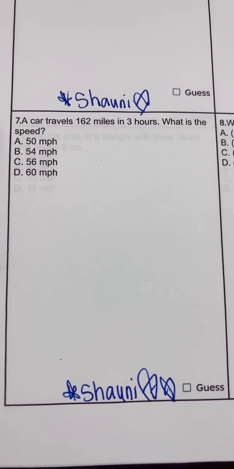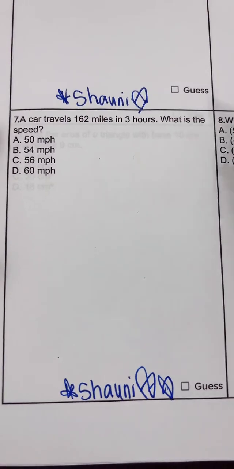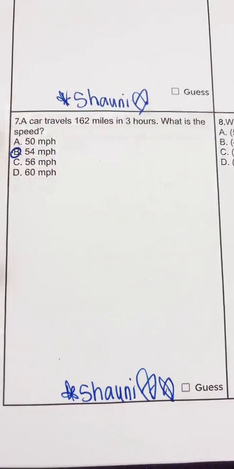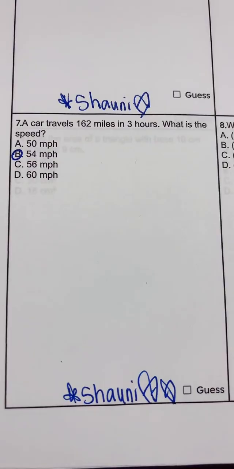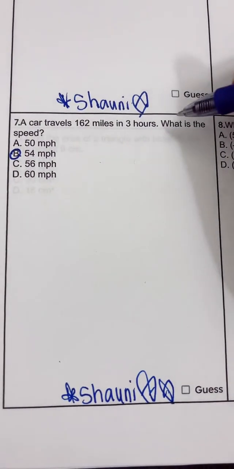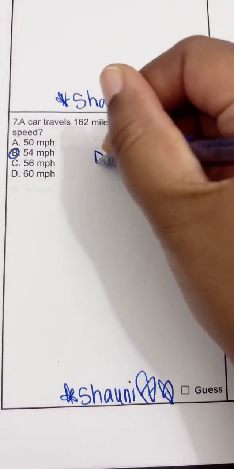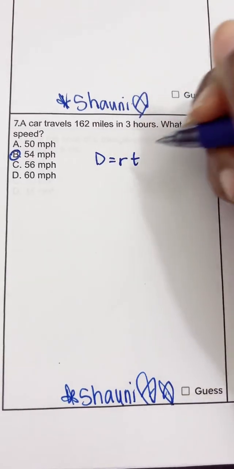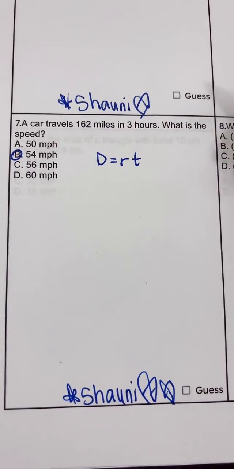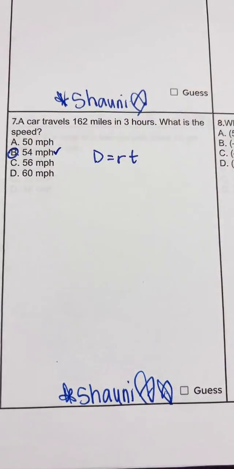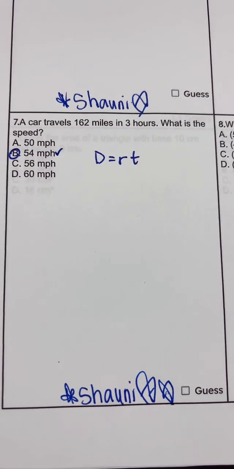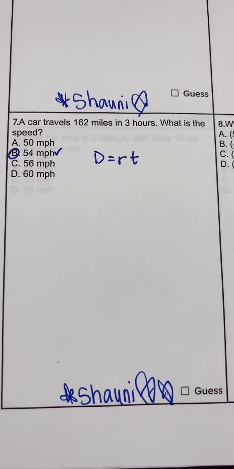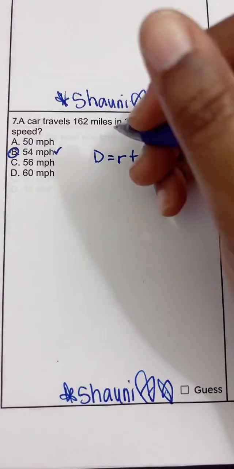54 miles per hour, Michael said. We got a lot of B's, huh? Is the whole page B's? Okay, so speed, distance equals rate times time. Oh, thank you. Thank you. Okay, Janet said, I agree. Okay, double tapping that. Tess said B as well. Love it. Okay, we all got B.